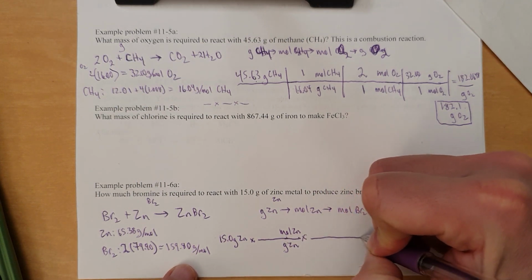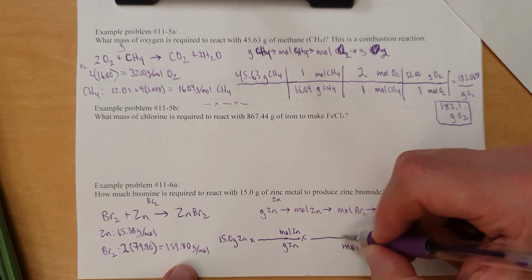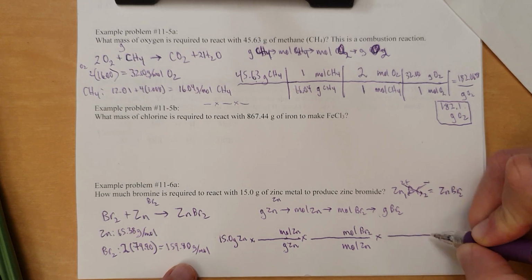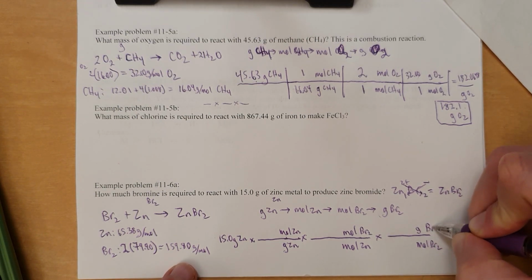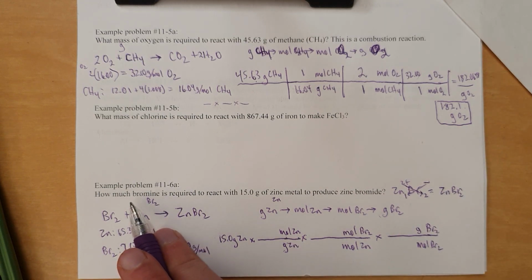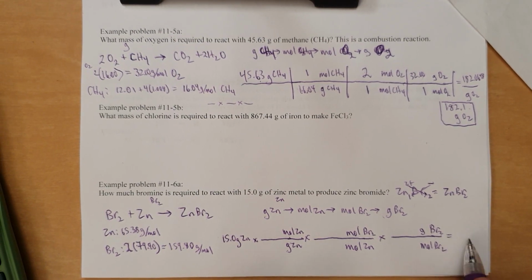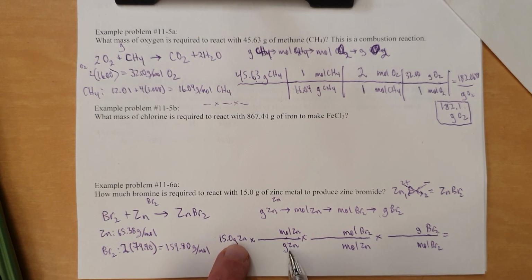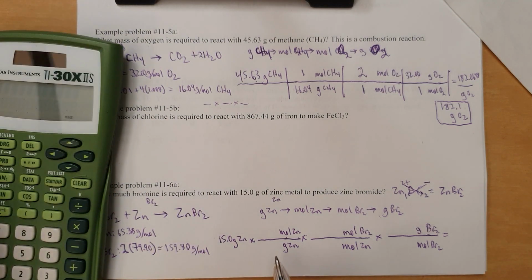And then the next one will be from moles of zinc again, because moles of zinc cancels moles of zinc, to moles of bromine. And then we go from moles of bromine to grams of bromine, because that's our answer, how many grams of bromine. And we'll get an answer in terms of grams of bromine, because moles of bromine cancel moles of bromine, moles of zinc cancel moles of zinc, grams of zinc cancels grams of zinc, leaving grams of bromine as the unit of the final answer. So before we do that, though, let's fill it in.